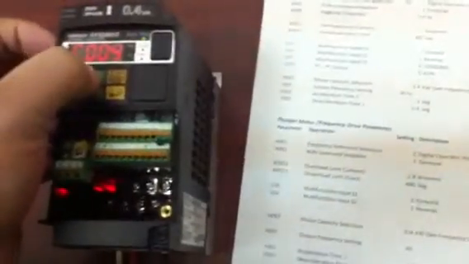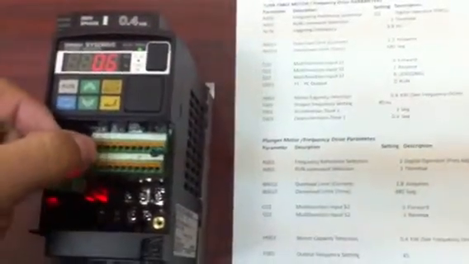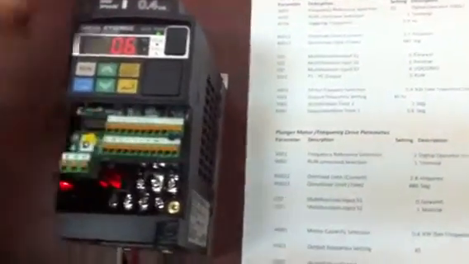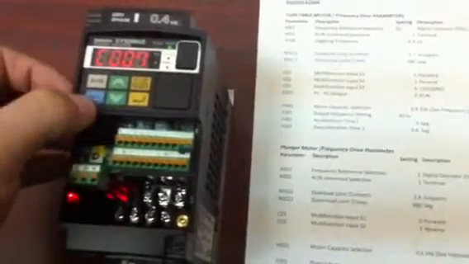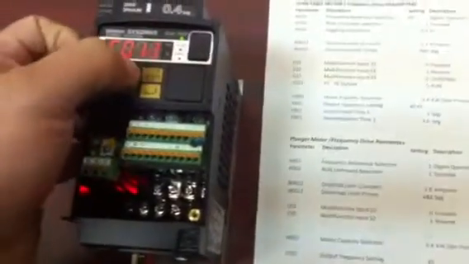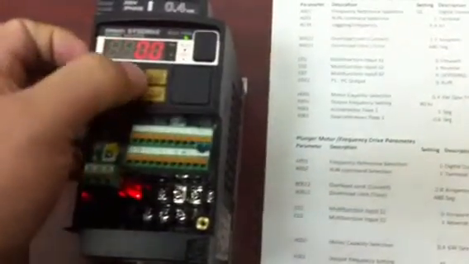Input S7 is going to go on jogging. So when it gets power on terminal S7, it's going to run at the jogging frequency of 9.9 hertz. Okay, now C021 is the last input that we need to configure.